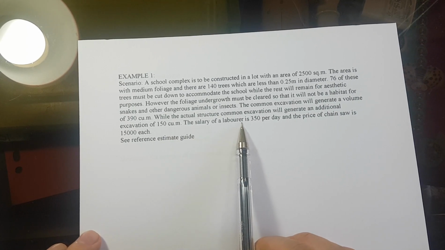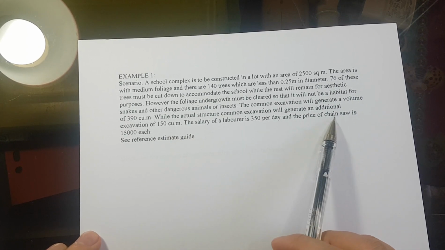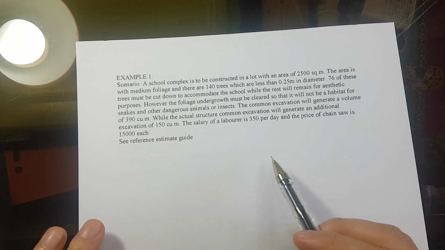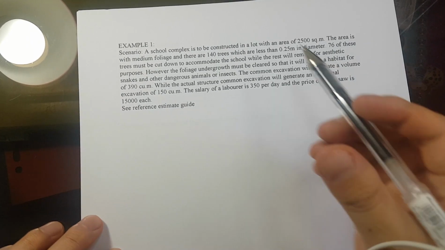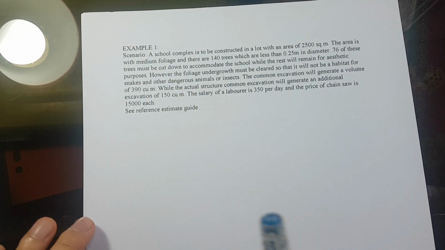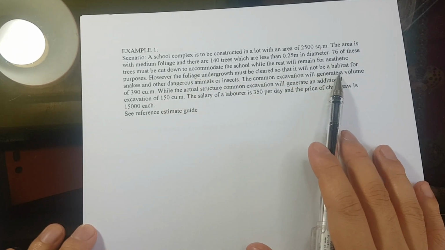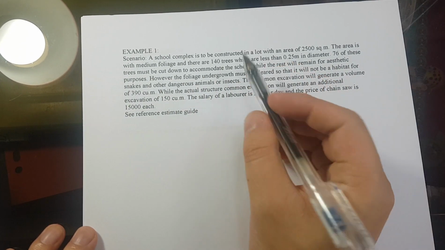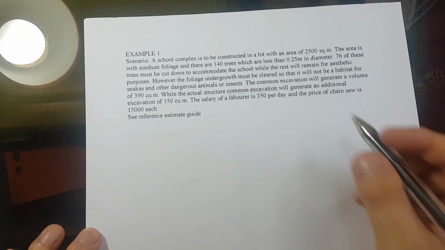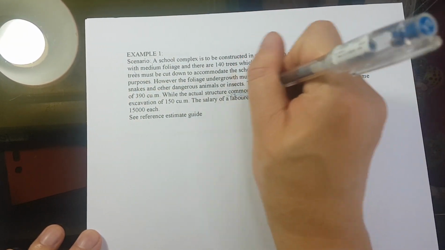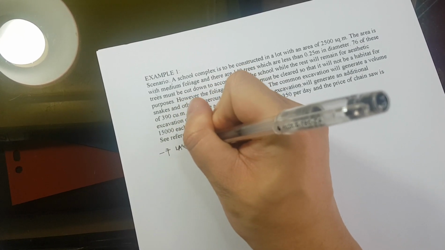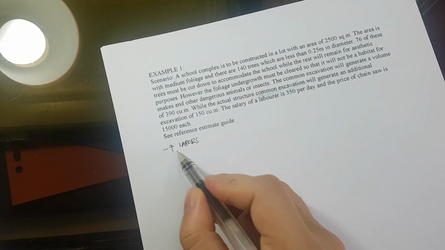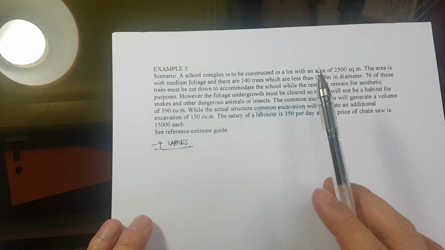Now the salary for the laborer is 350 per day, and the price of chainsaw is 15,000 each. Okay? So we need to highlight here yung medium at saka yung, saan yan? Common excavation. We have to highlight that common excavation. So medium and common excavation. And in here we have 7 labors. Okay, 7 labors.